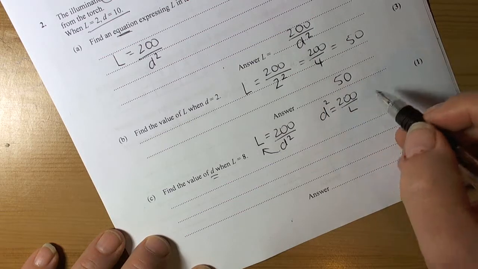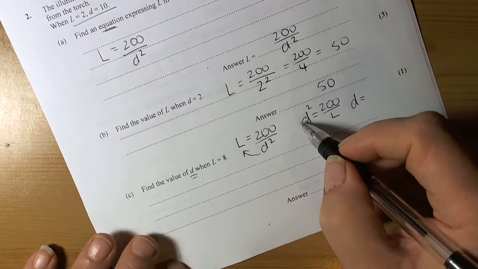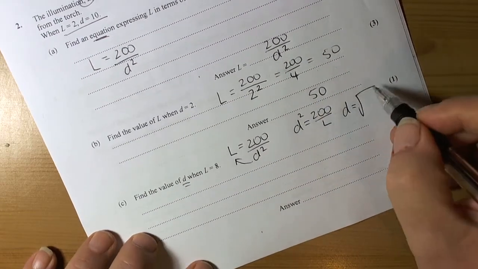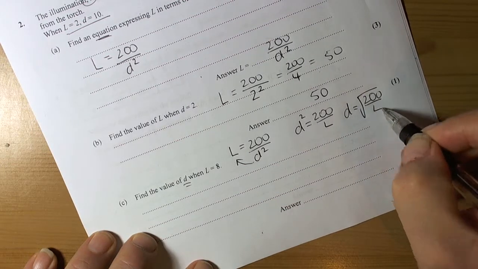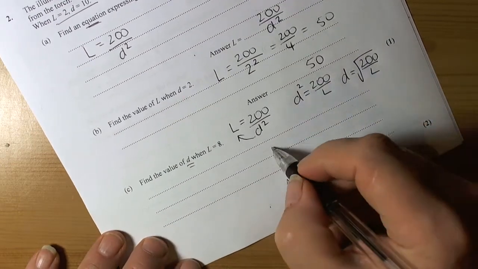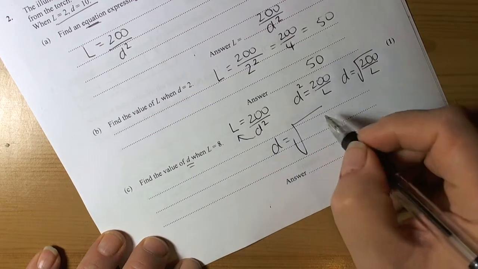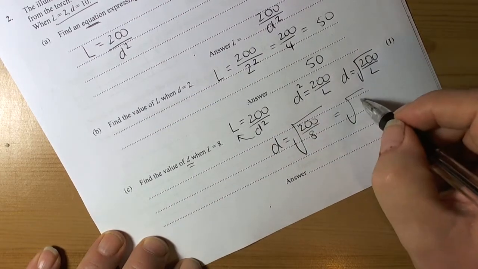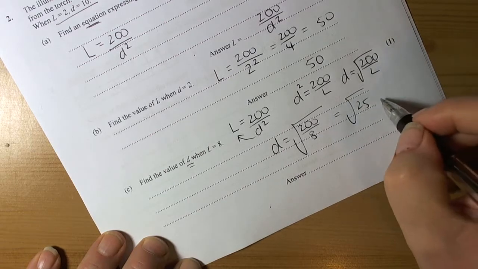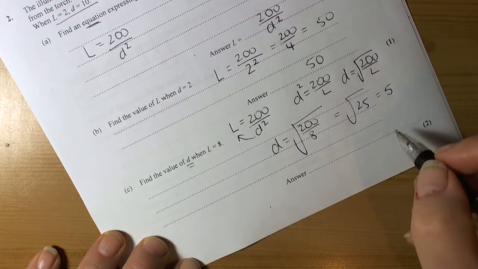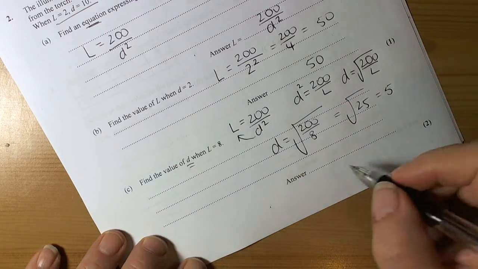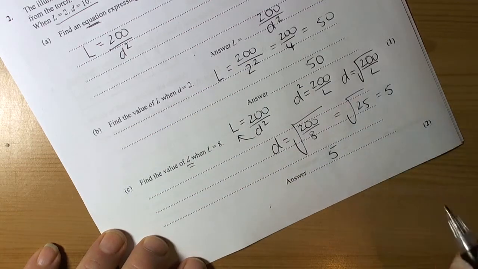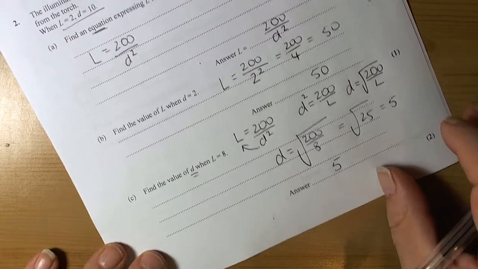So we have D squared equals that. So D must be the square root, the opposite of squaring, square rooting. So the square root of 200 divided by L. So D is going to equal the square root of 200 divided by 8, and that's going to be the square root of 25, which we recognise is either 5 or negative 5, but in this situation we'll just put down a positive solution.